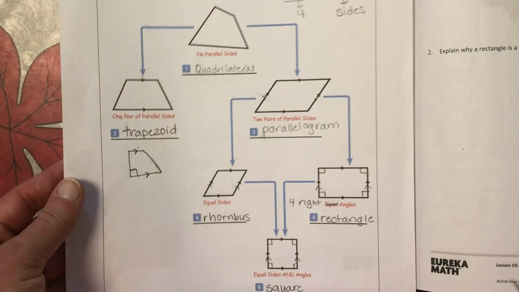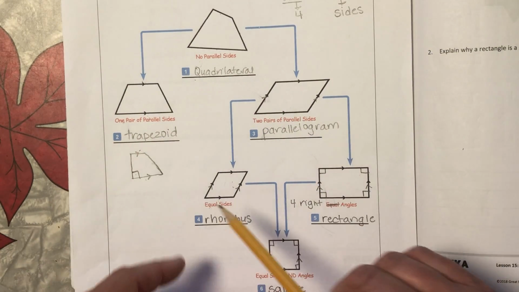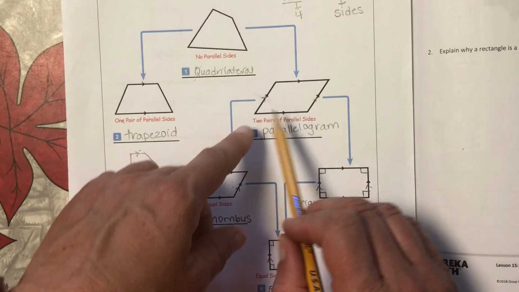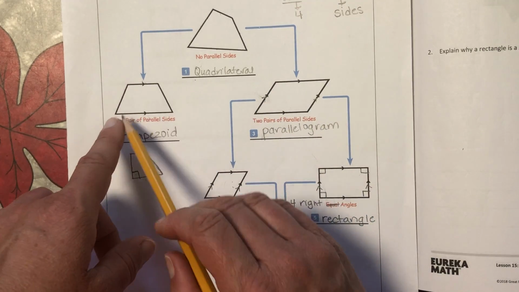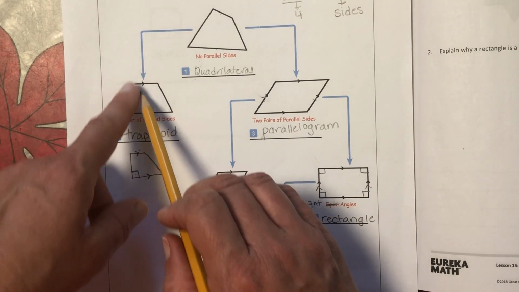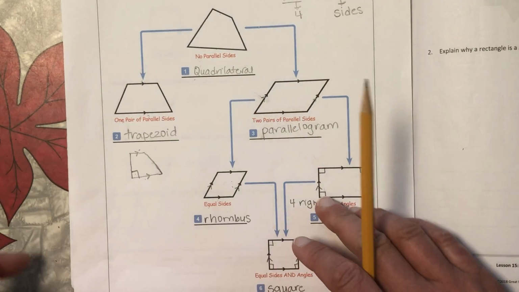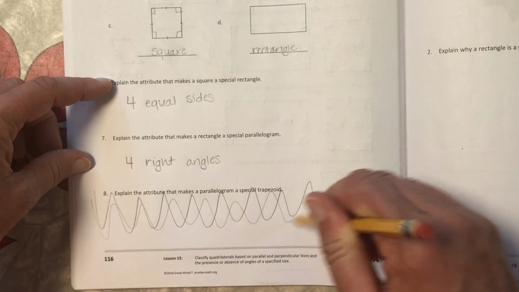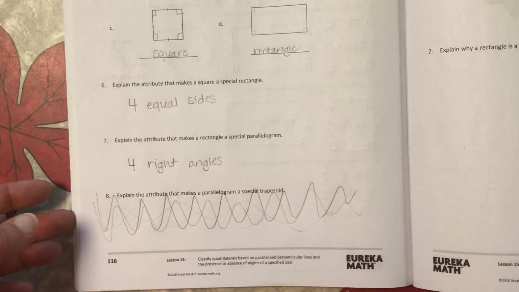In America, we're not going to say that a parallelogram is a special kind of trapezoid. We could get technical and we could say that it has at least one pair of parallel sides. But here in America, here in North Carolina, a trapezoid has one set of parallel sides and a parallelogram has 2. So we're not even going to do question number 8.